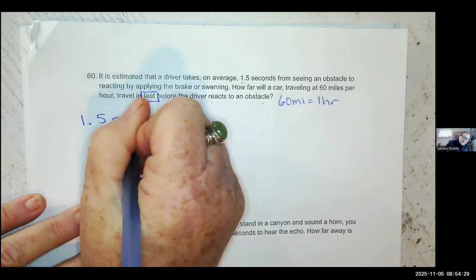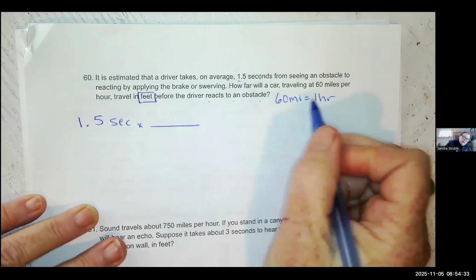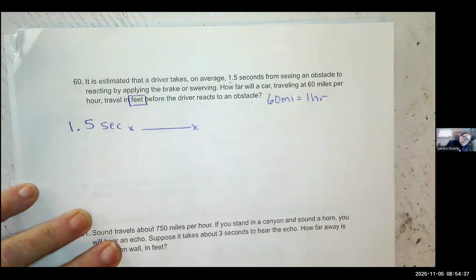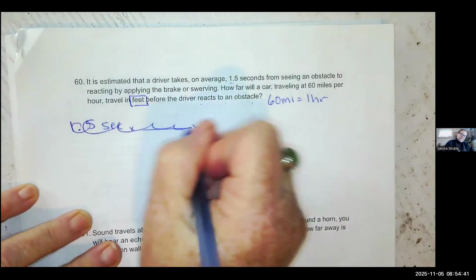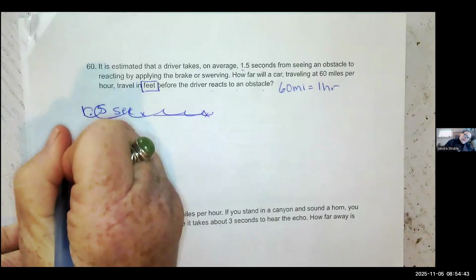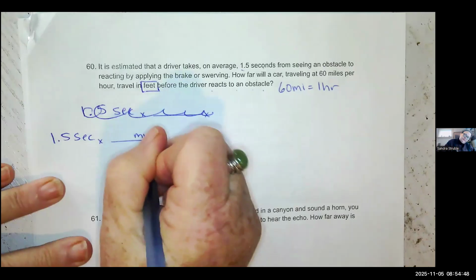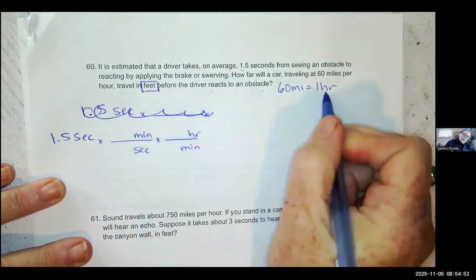And I can't go straight from seconds to miles, so I need to convert seconds, and then I need to get to feet. I'm going to need more space than this. Hold on. 1.5 seconds. From seconds to minutes, minutes to hours. That will get me to here. Then I can go from hours to miles.